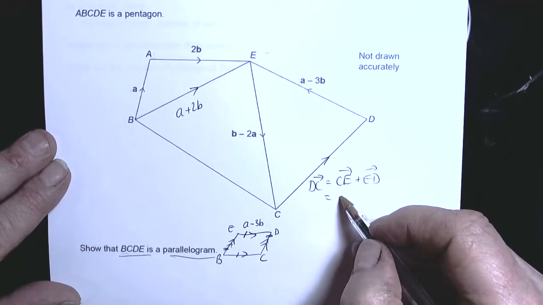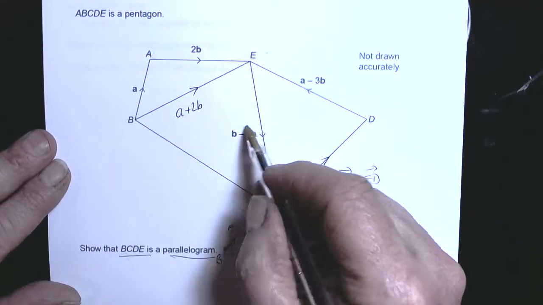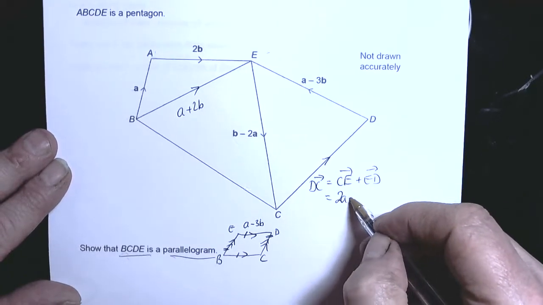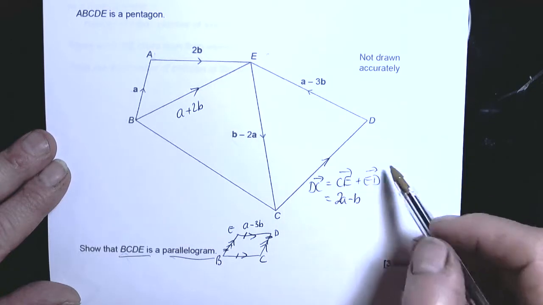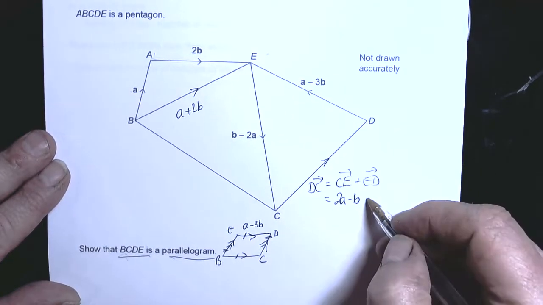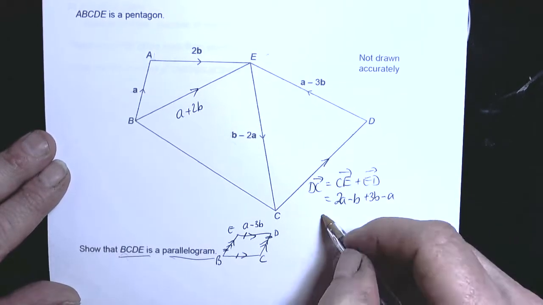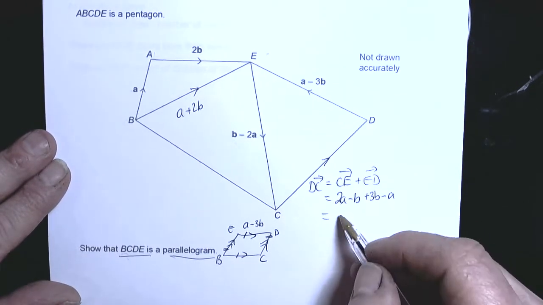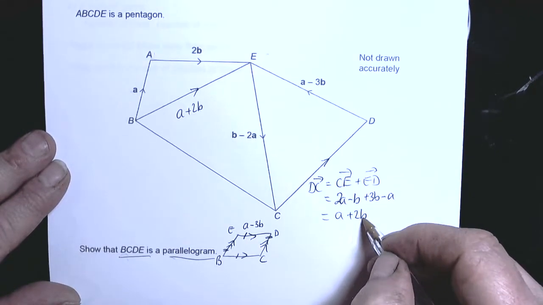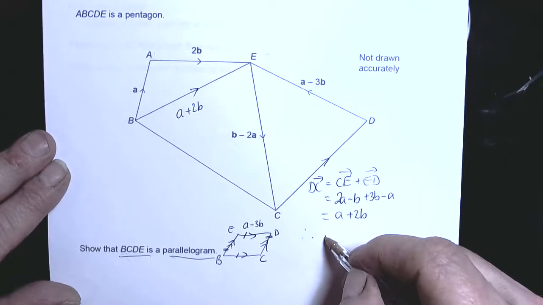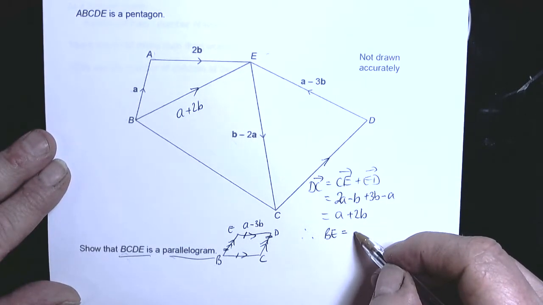and CE is going against the arrow, so that means we reverse these signs, so we end up doing 2A take away B, and then we're going against ED, so again we reverse these signs, so that becomes plus 3B take away A, and then we've got 2A's take away an A, which is A, and we've got 3B's take away a B, which is 2B. Therefore BE equals CD.